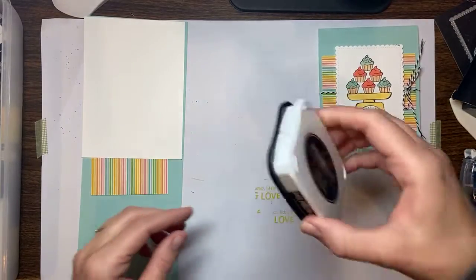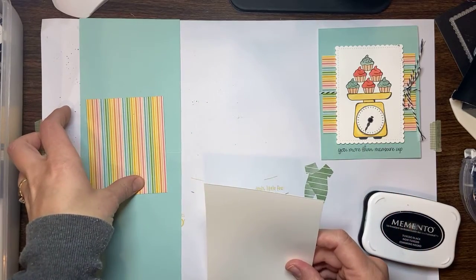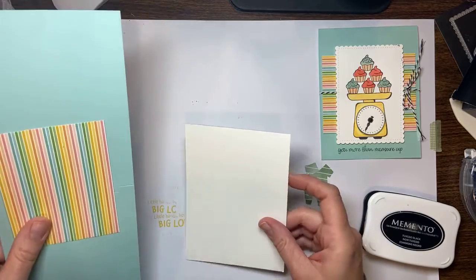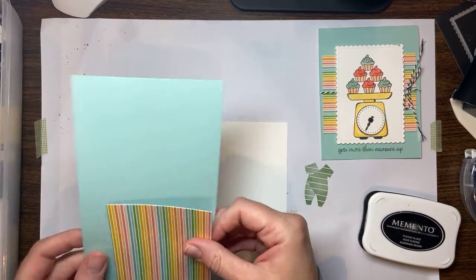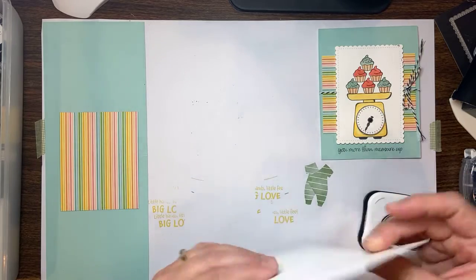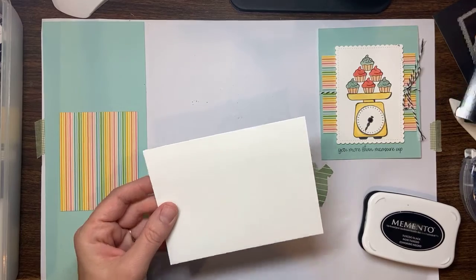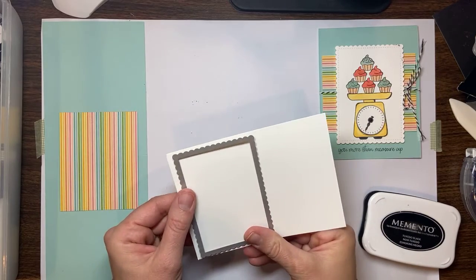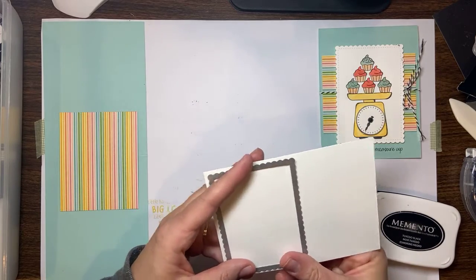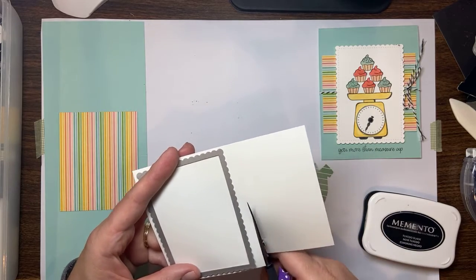So, okay, once again, this time we're gonna do the Big Shot first. And I'm just realizing that my paper might not be small enough for that. Nope, it's not. So here's my die. It barely fits on here. So I'm just gonna cut it off like this.